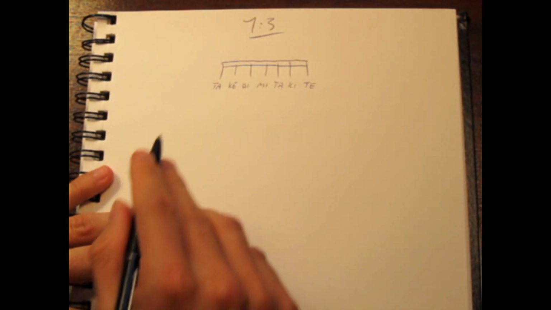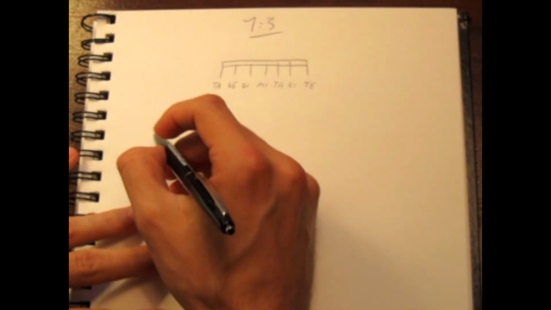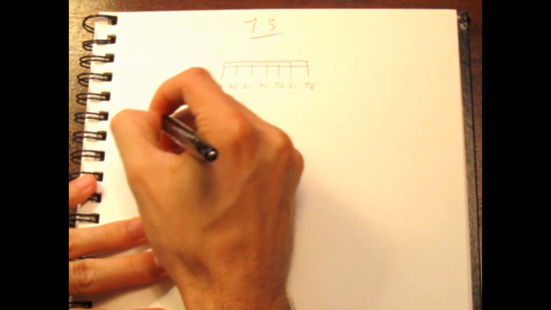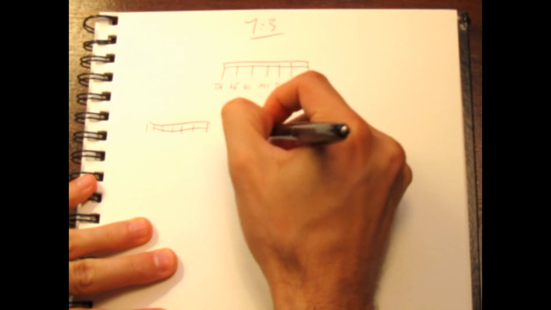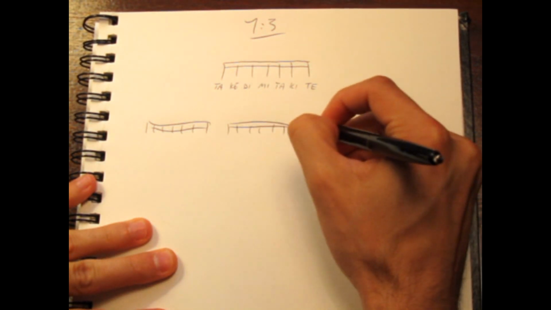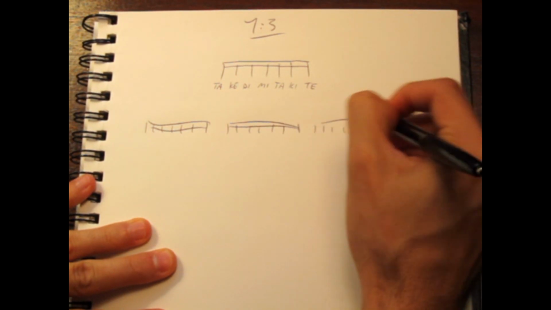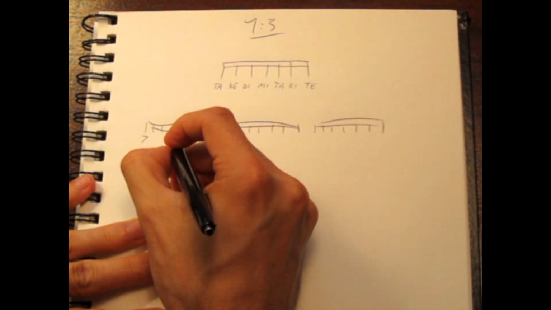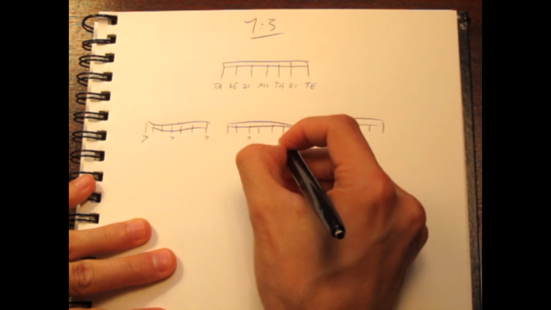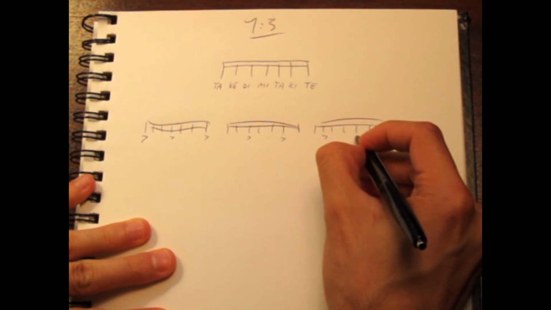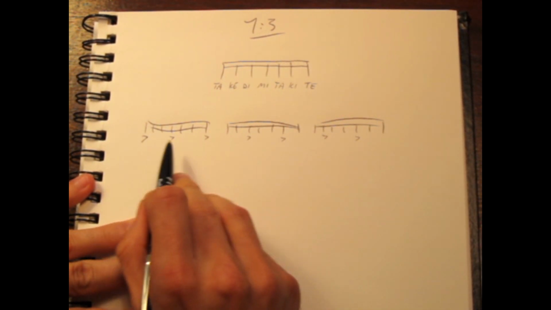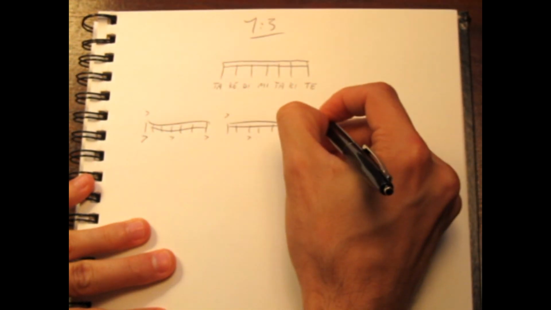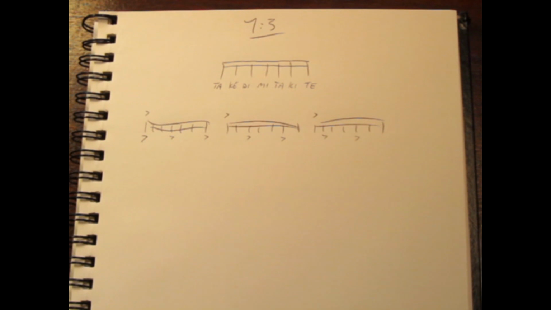Now we want to create a 7:3 polyrhythm by creating 3 of these groups. 1, 2, 3, 4, 5, 6, 7. 1, 2, 3, 4, 5, 6, 7. 1, 2, 3, 4, 5, 6, 7. And we're going to accent every 3 pulses. 1, 2, 3, 1, 2, 3, 1, 2, 3. And 1, 2, 3. So we have 7 accents against 3 metronome pulses. Let's hear what that sounds like.